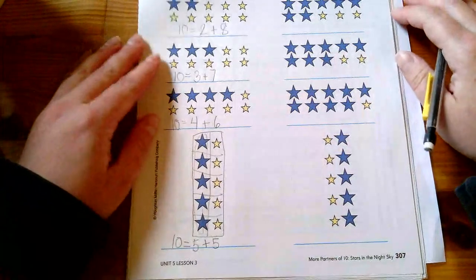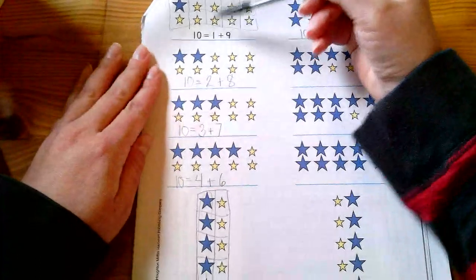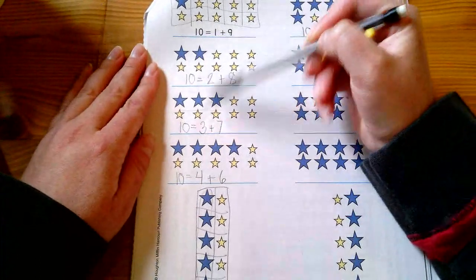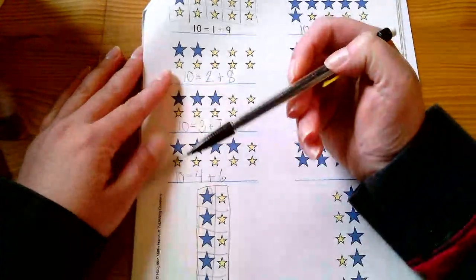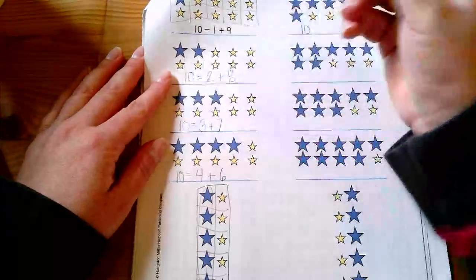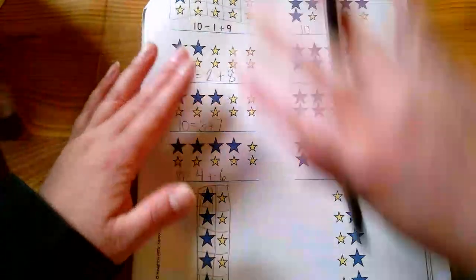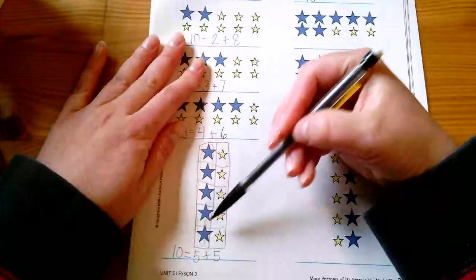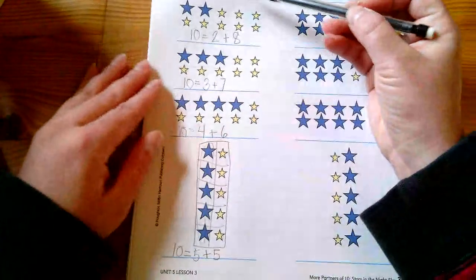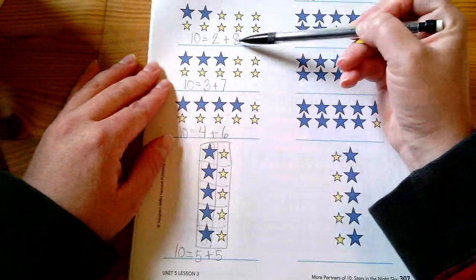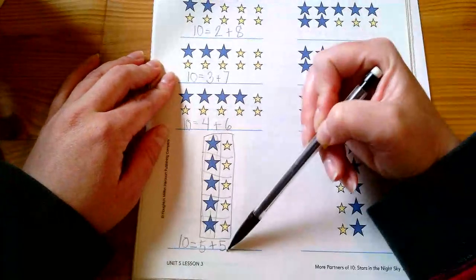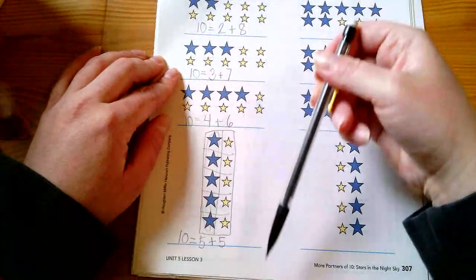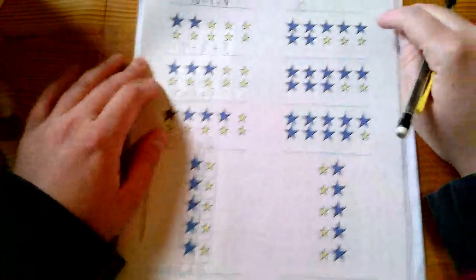I want to point something out to you here, in case you haven't noticed. The first number in all of our equations, 1, 2, 3, 4, 5, is going in number order. And the second number is going in number order and getting bigger, right? Starting at 1, going all the way up to 5 so far. And the second partner, 9, 8, 7, 6, 5, is going down in number order.